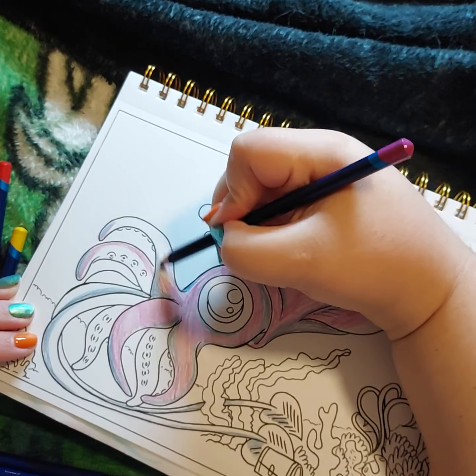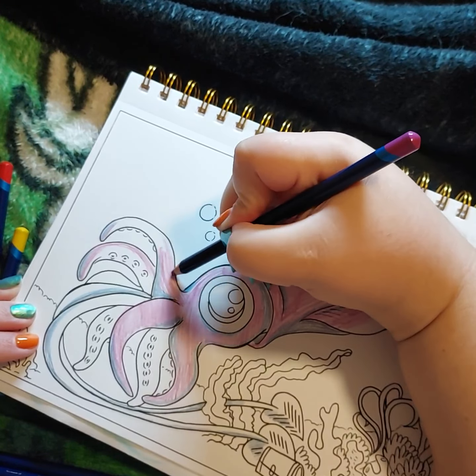Sorry if me turning the page is a problem. It's just far more comfortable for my hand this way.